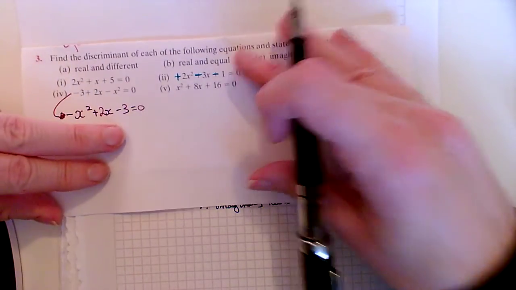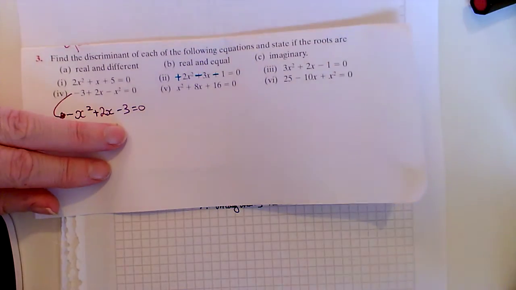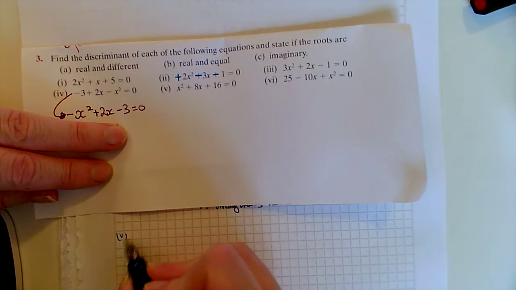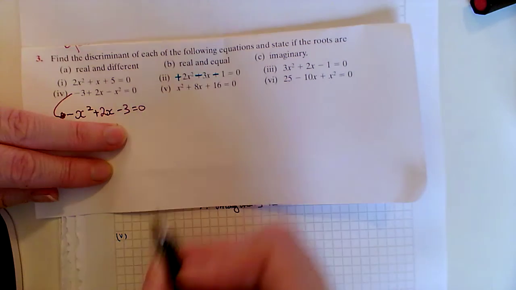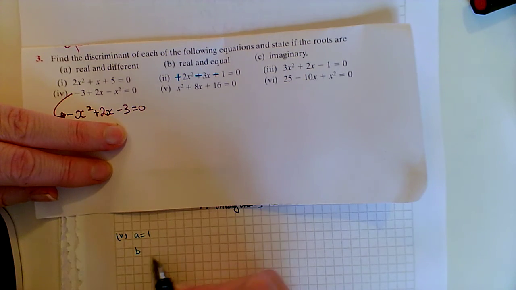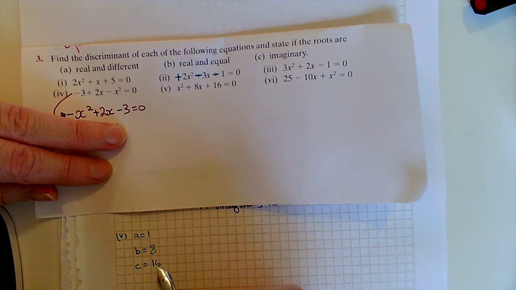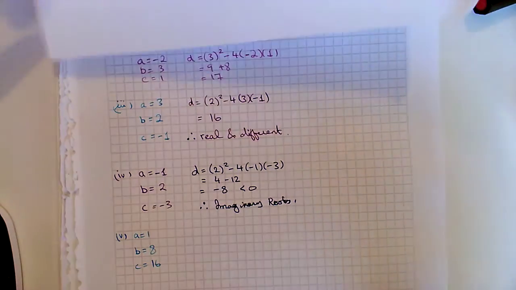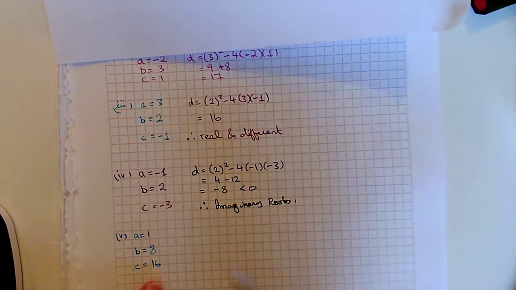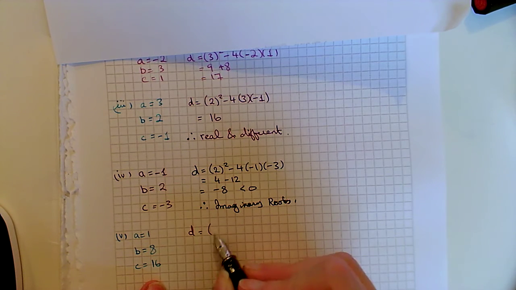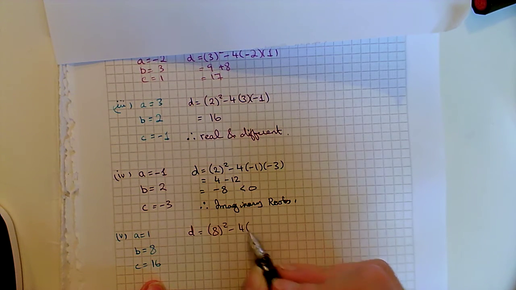Okay, part 5. Part 5, we've got x squared, so A is 1, plus 8x, B is 8, and C is 16, my constant. I'll fill that into my discriminant, B squared minus 4AC.